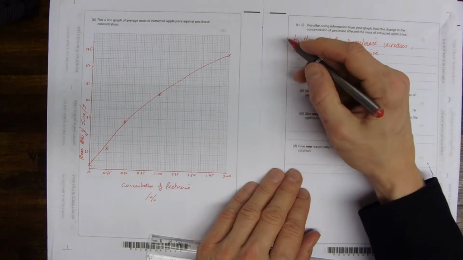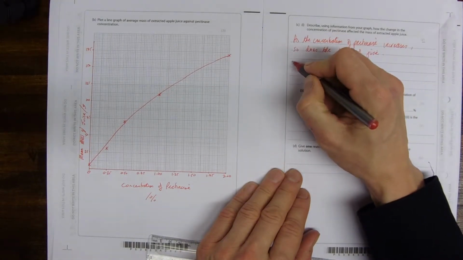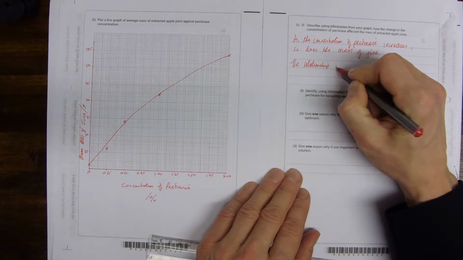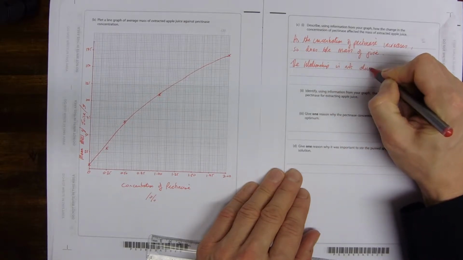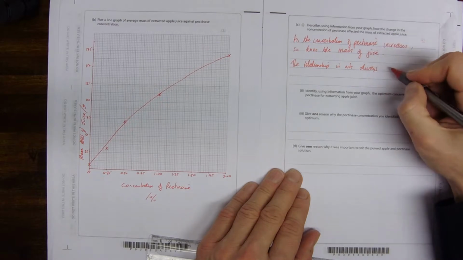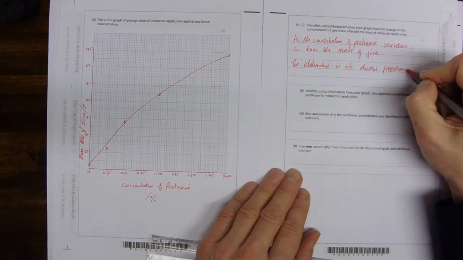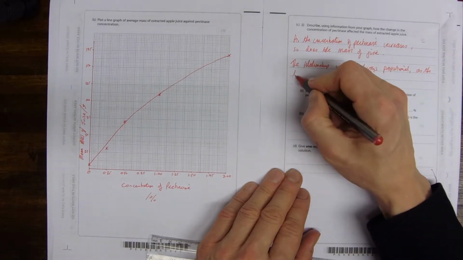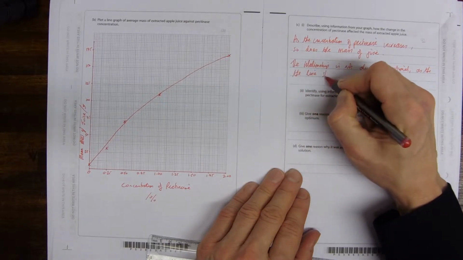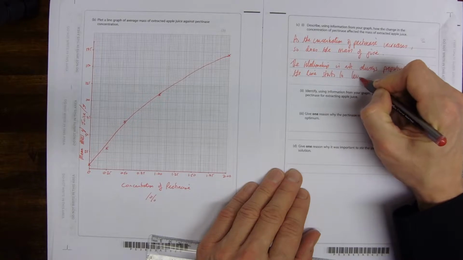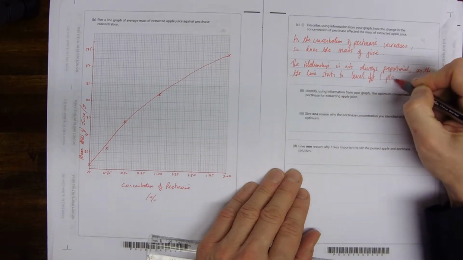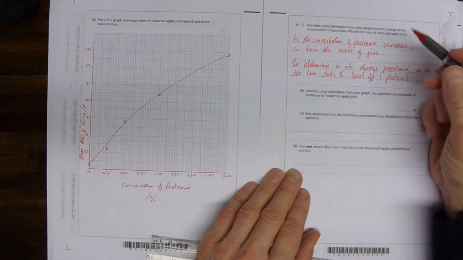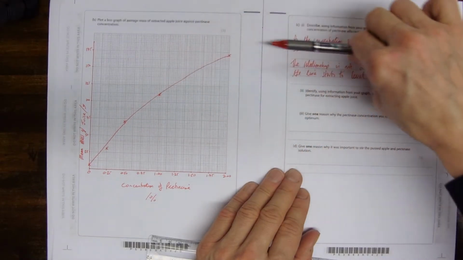So the relationship is not always proportional, as the line starts to level off, which is our plateau. So eventually this will actually level off completely.